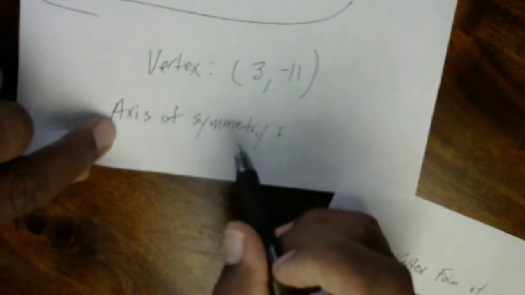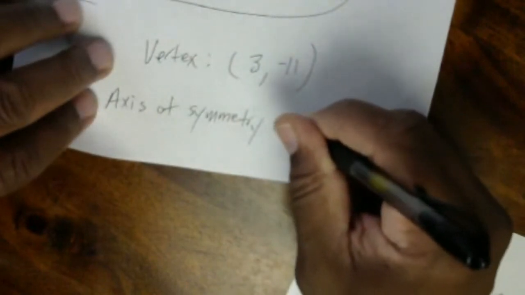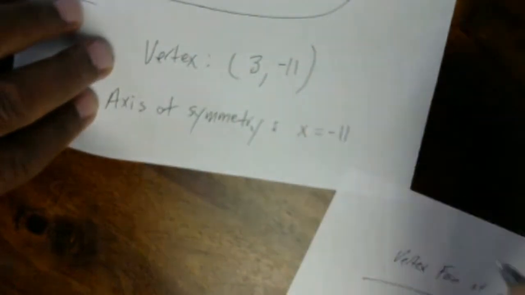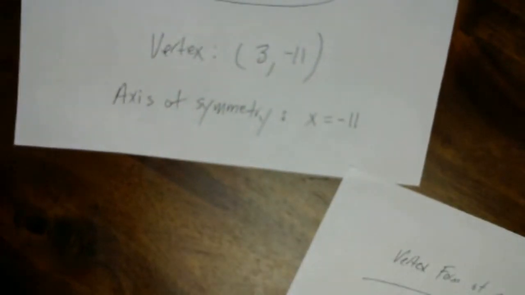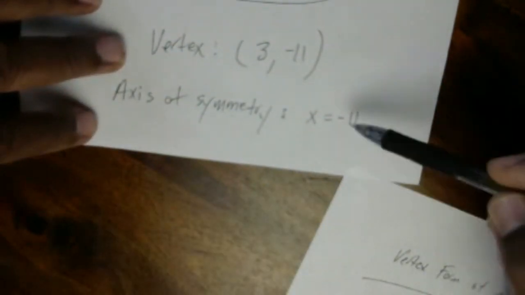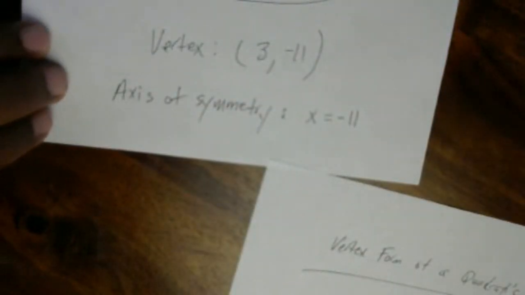So the equation for my axis of symmetry would be x is equal to negative 11. Right, so this vertical line, x equal to negative 11, would be the line I can fold my quadratic onto.